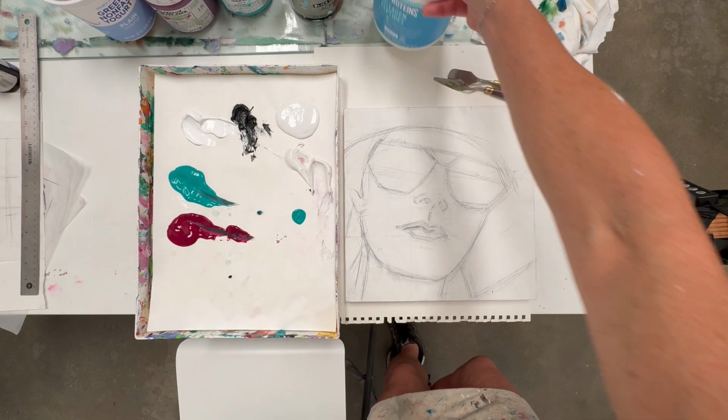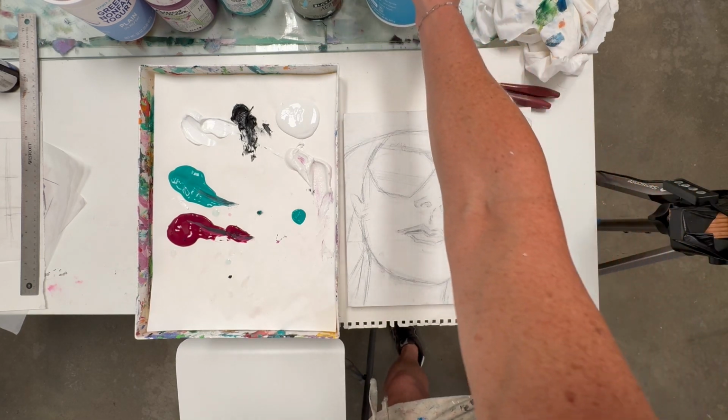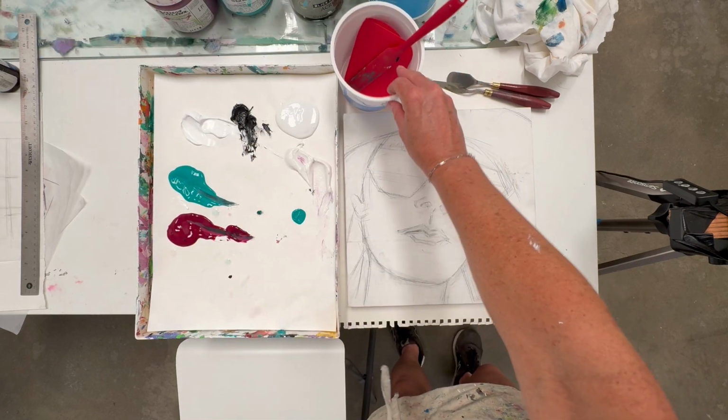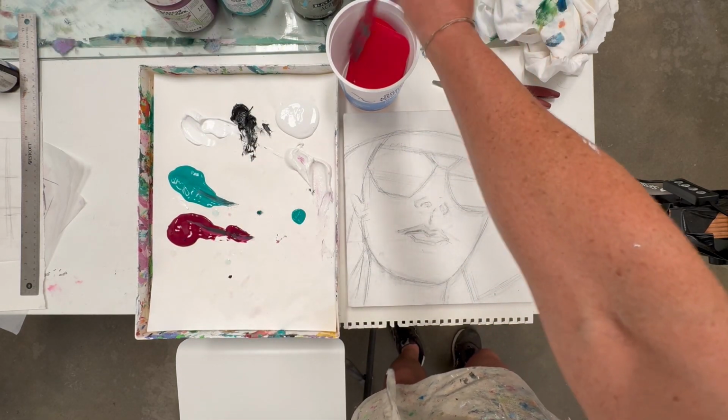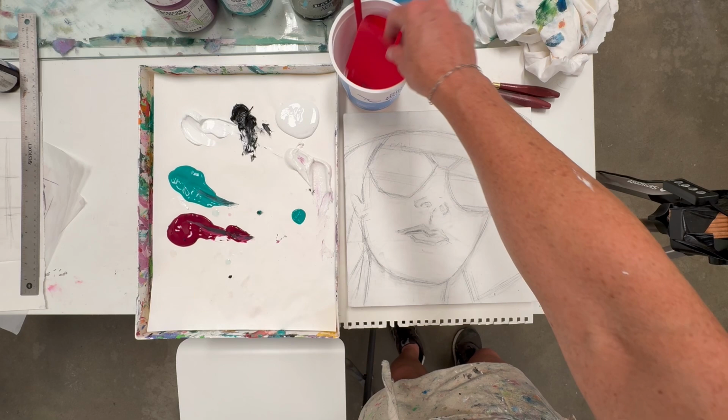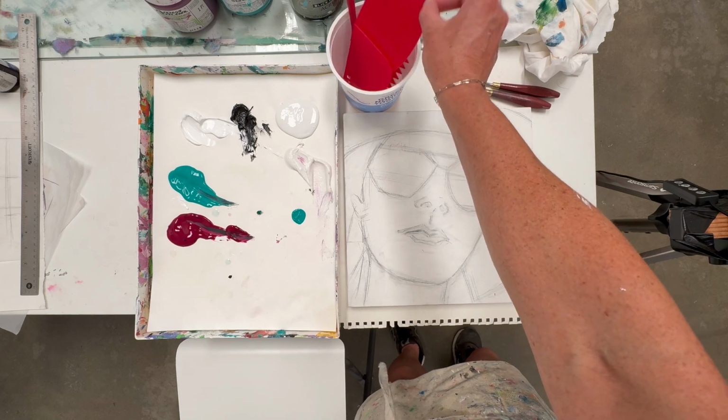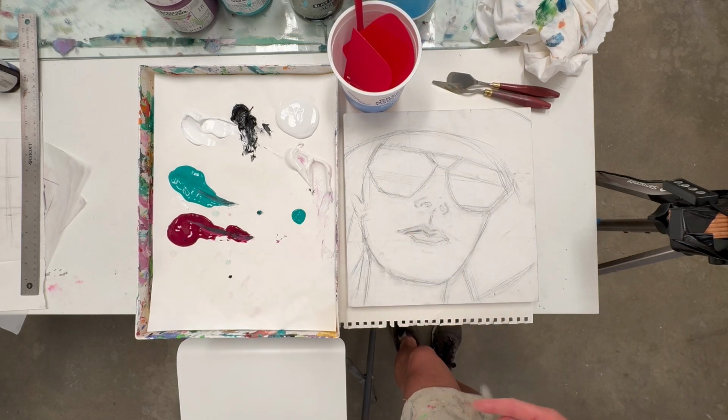A couple palette knives. I have my thing of water. Let me bring this over. I have this kind of collection of weird kitchen utensils and then like spatulas. So these are always kind of fun. You can play with these for different texture and technique as well.